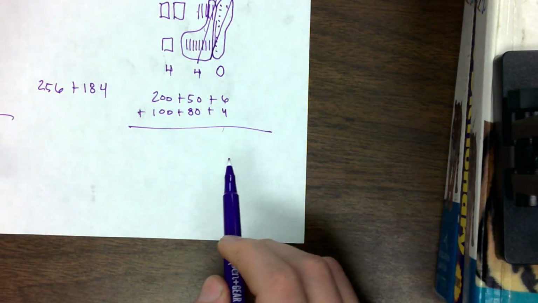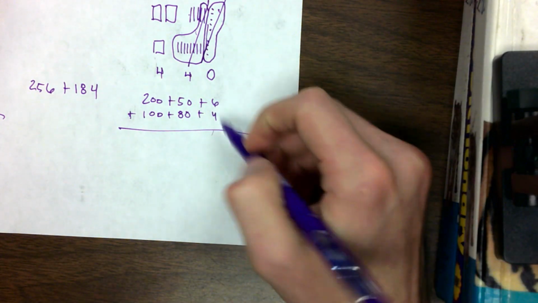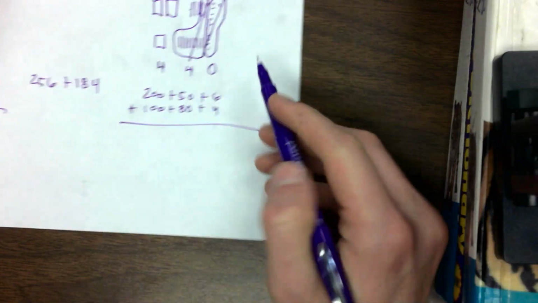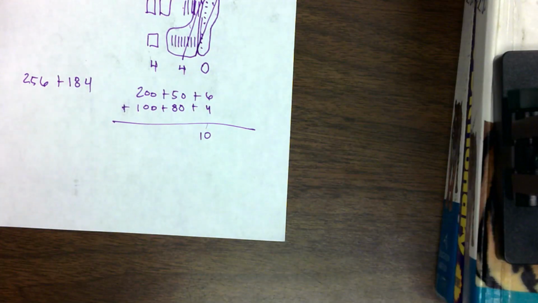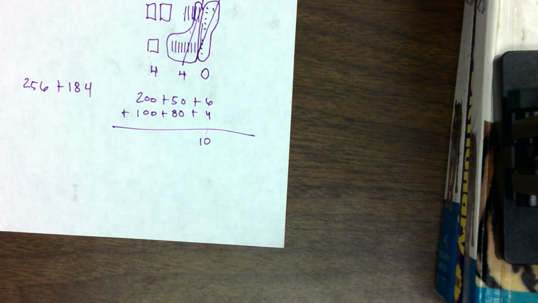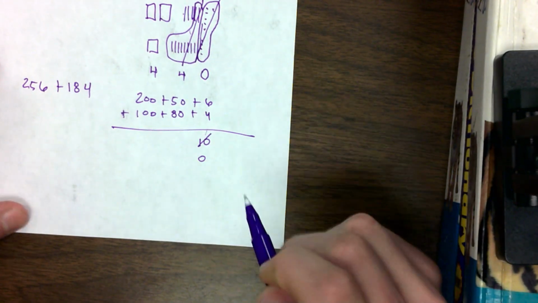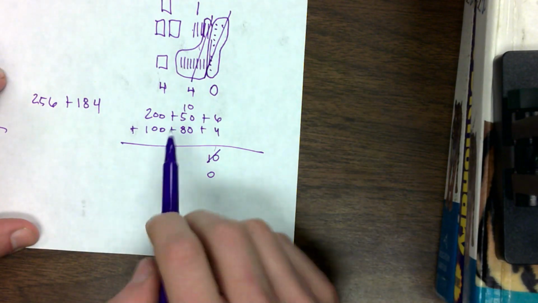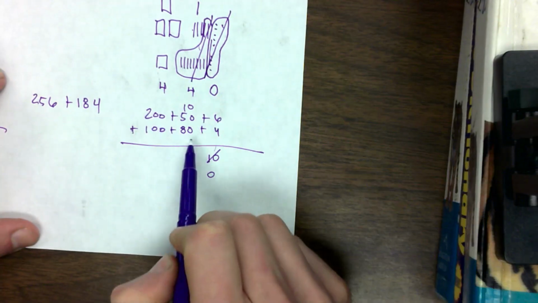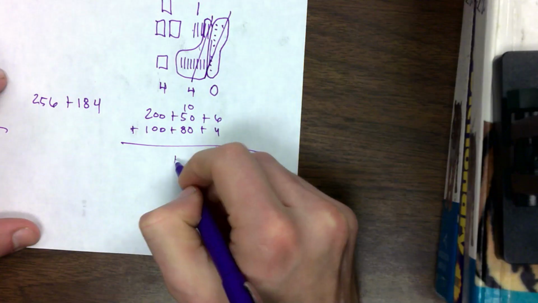Same thing down here, but with numbers as more abstract this way, by getting closer to our standard algorithm. So 6 plus 4, you have 10. But you can't have more than 9 in any given place value. So if you make a 10, you're going to get rid of that. You have 0 ones because you're giving the 10 over to the tens place. Now you have 10 plus 50 plus 80, we get 140.